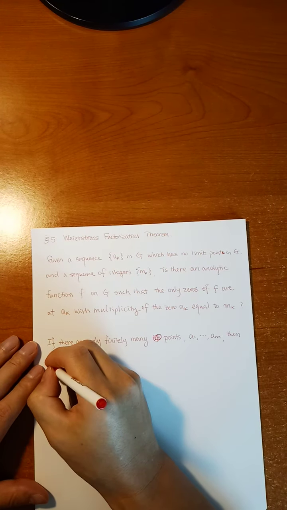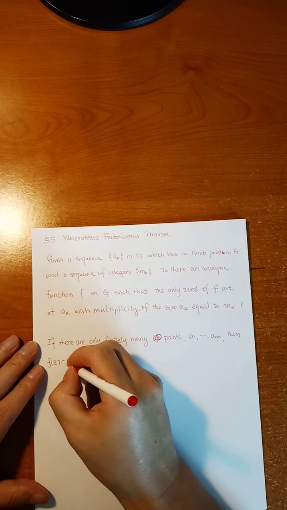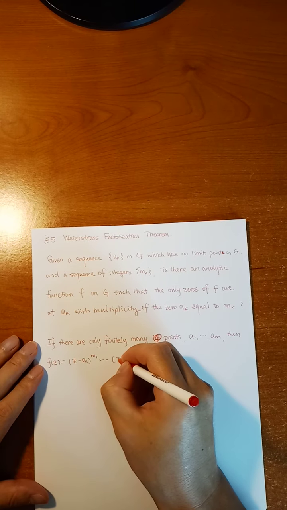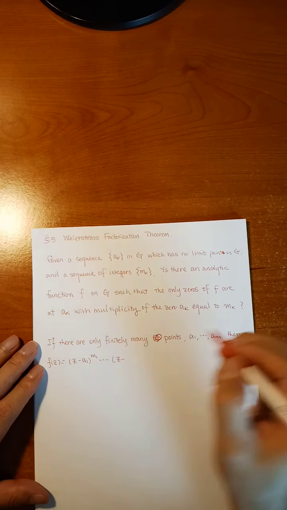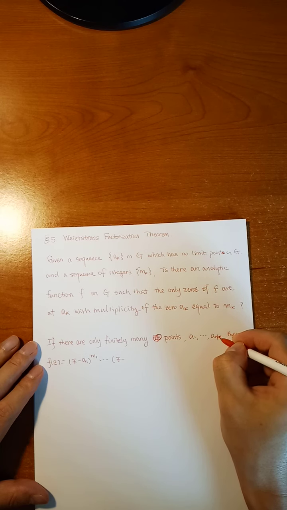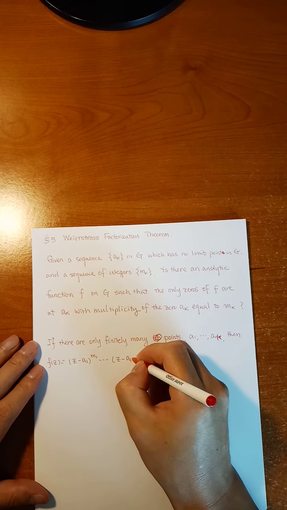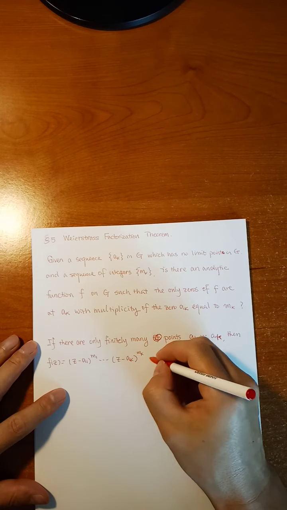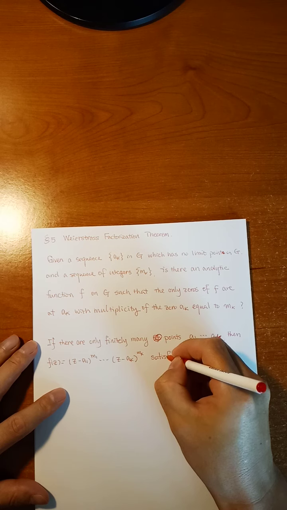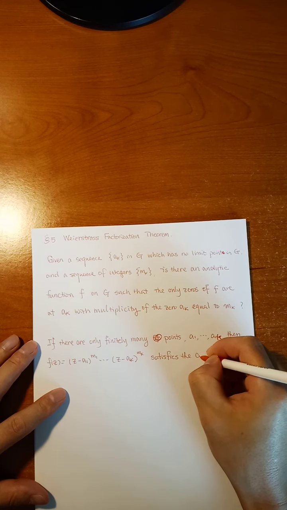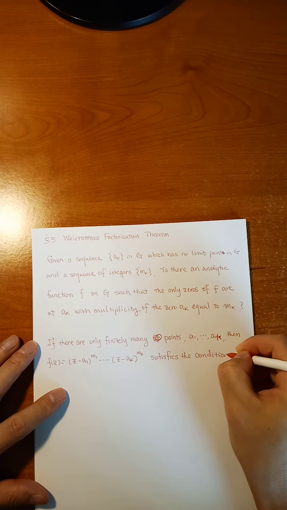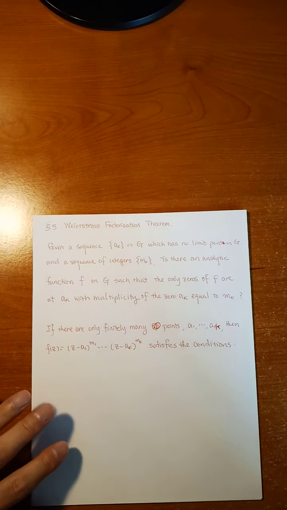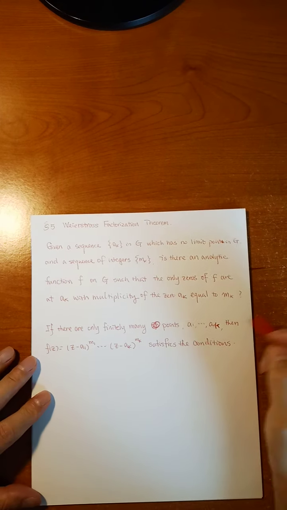Then the polynomial function f(z) equals (z minus a_1) to the power m_1 times, up to, (z minus a_k) to the power m_k, satisfies the condition. So if we only have finitely many elements, then this problem is not interesting because it's trivial, already solved.